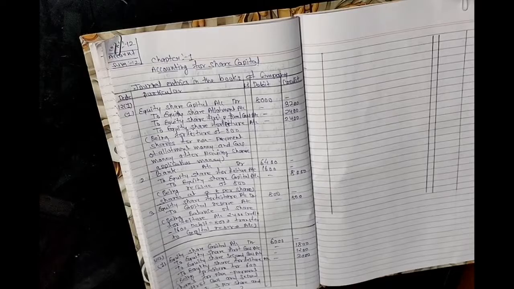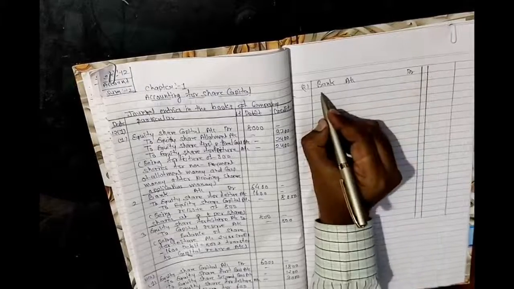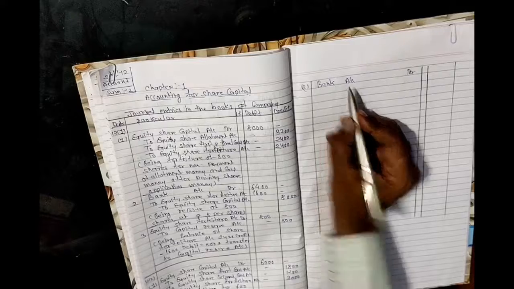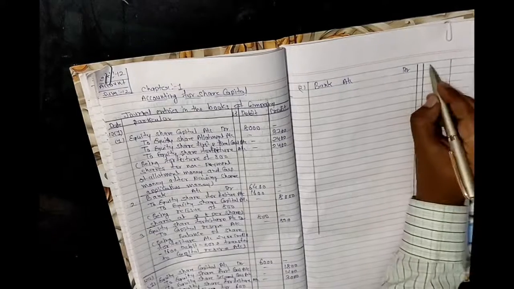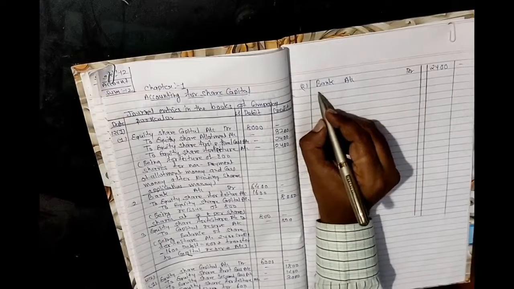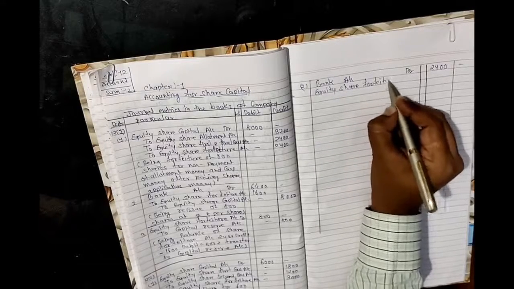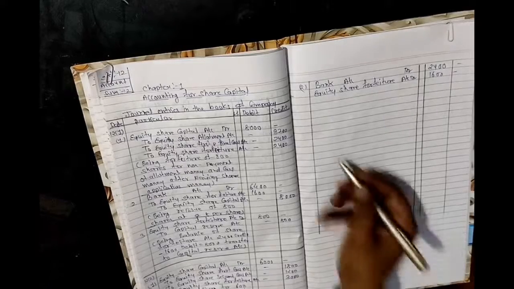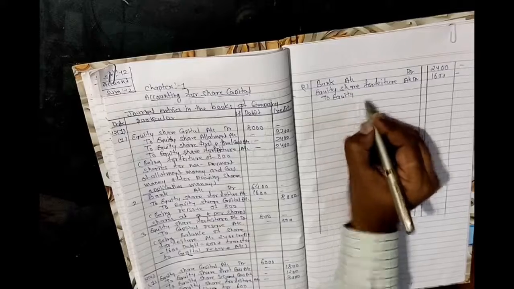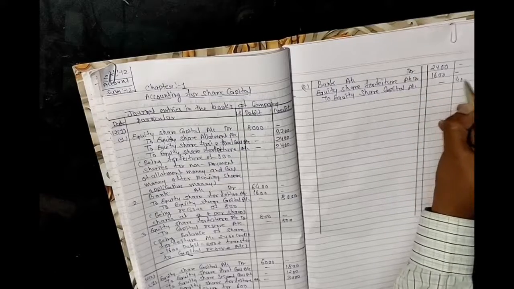Okay, out of that 400 shares were reissued. Bank account debited. Out of 600, 400 shares were reissued at rupees 6 per share. It means 2400. Fine. Equity share forfeiture account debited, 400 into 4, 1600, to equity share capital account, an amount of rupees 4000.